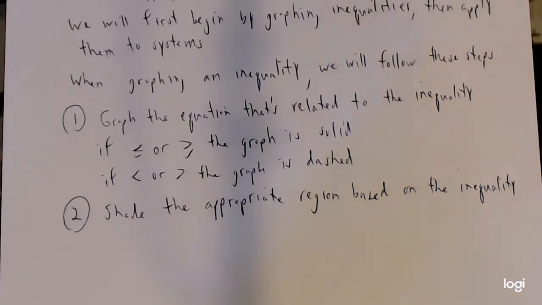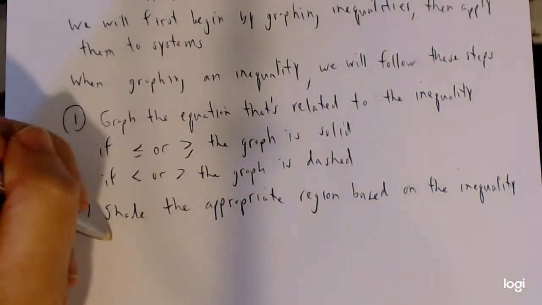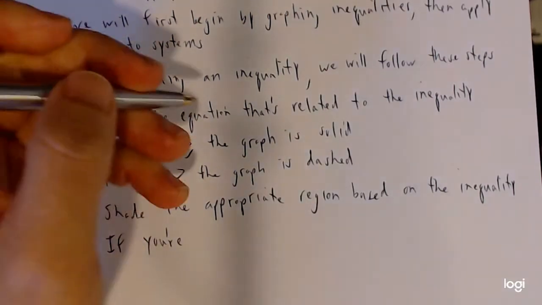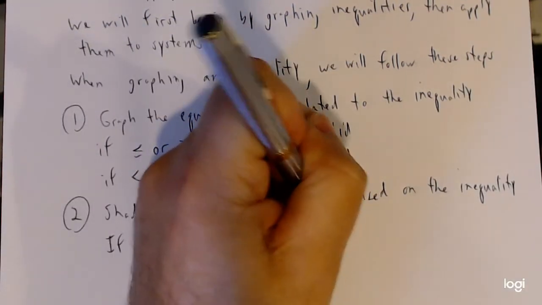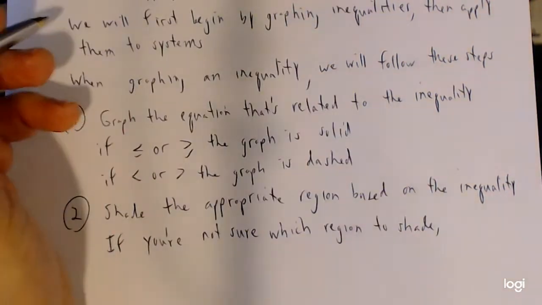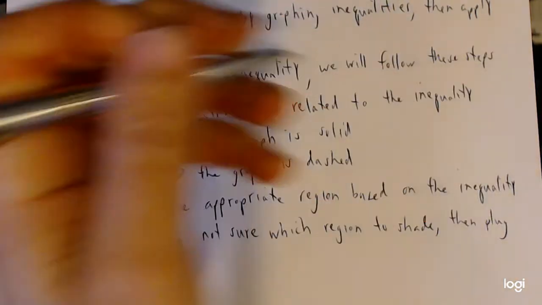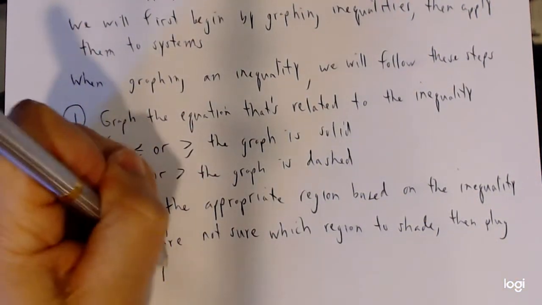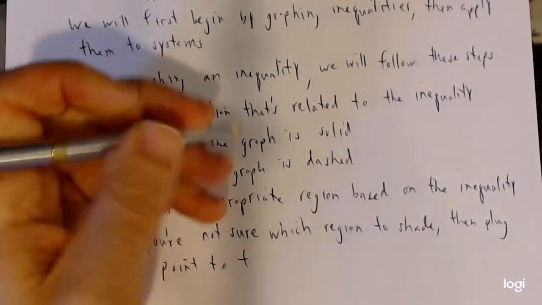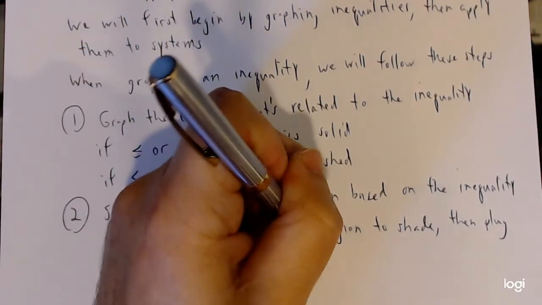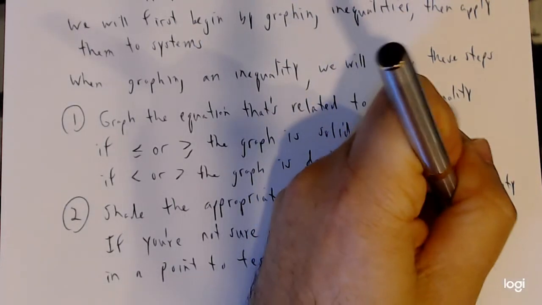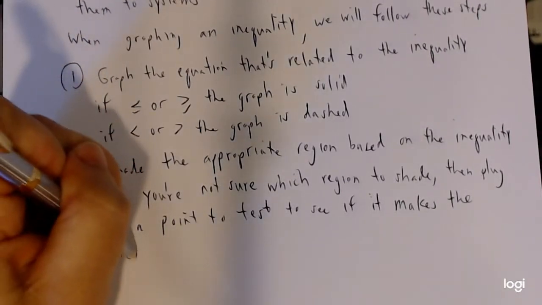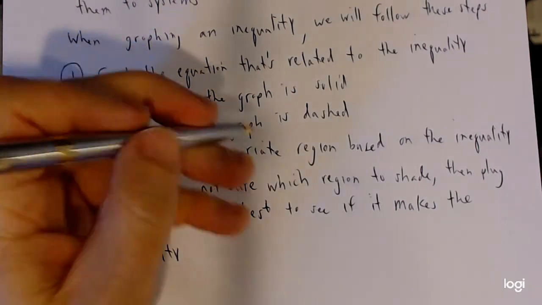Now, what if you have a problem where you're not sure which region to shade? Well, that's not difficult. We could figure out a method for what region we would shade. If you're not sure which region to shade, then plug in a point to test to see if it makes the inequality true or false.